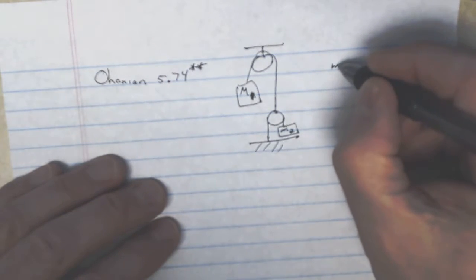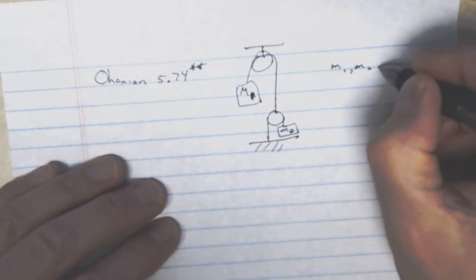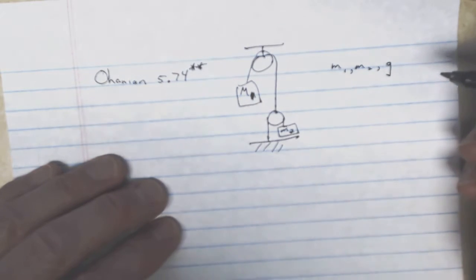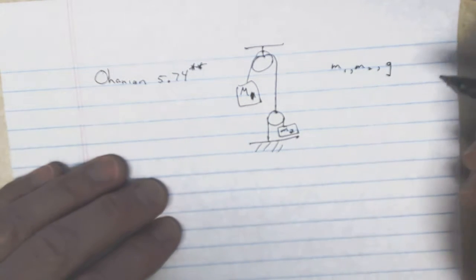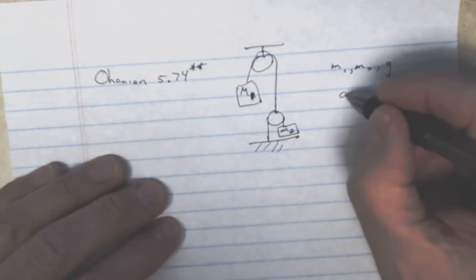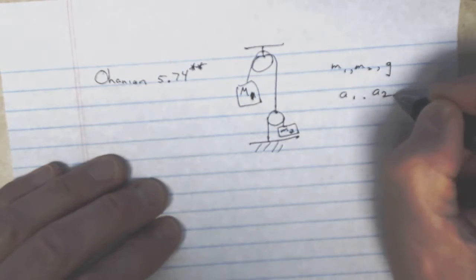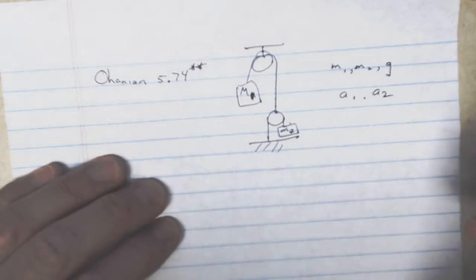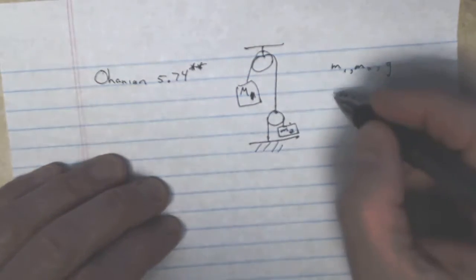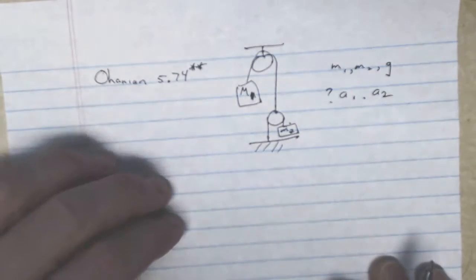You're given M1, M2, and presumably you know g, the acceleration of gravity, and you're asked to find the accelerations, let's call it, of the two masses, so we'll just call that A1 and A2, the acceleration of mass 1 and the acceleration of M2. Okay, so that's the question mark.